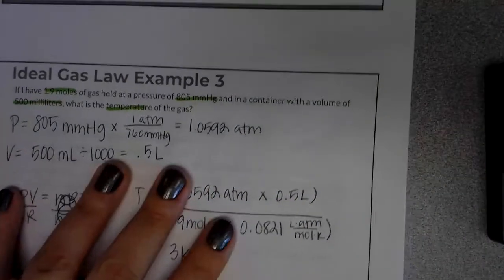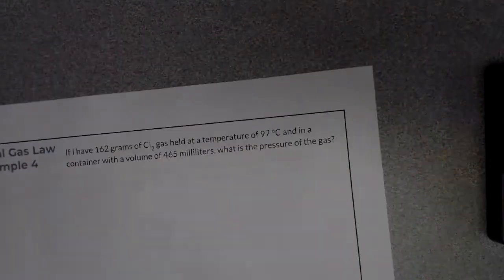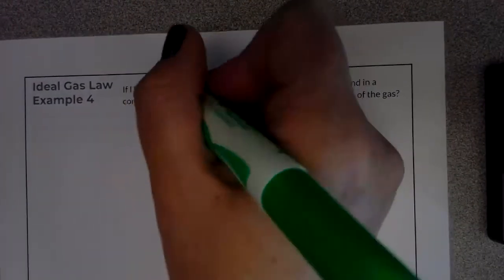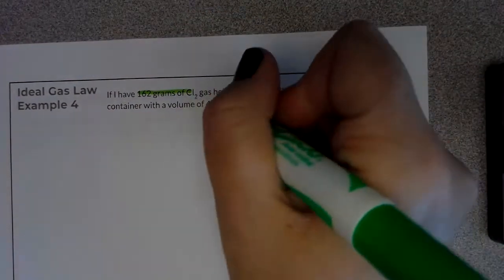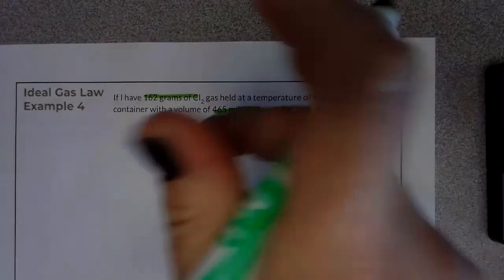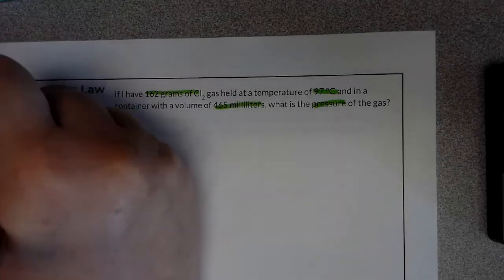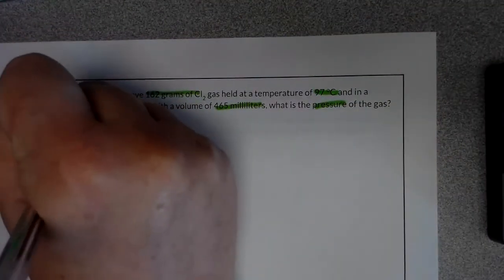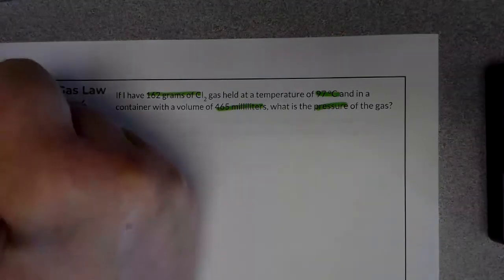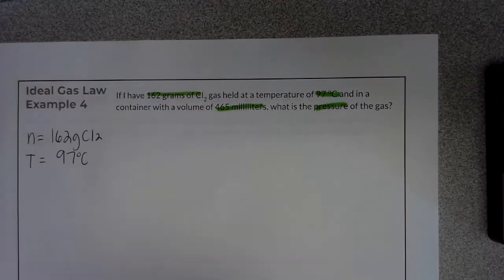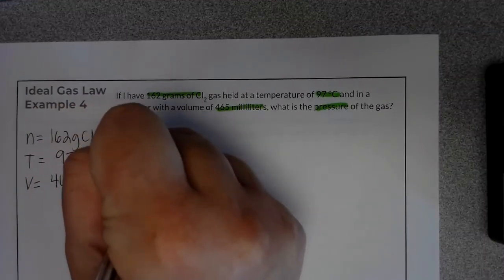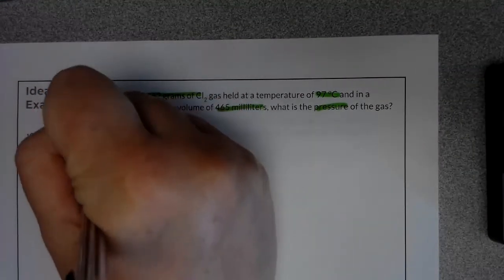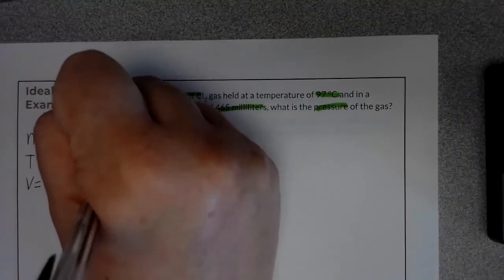All right, now let's go ahead and do our last ideal gas one. So it says, if I have 162 grams of chlorine gas held at a temperature of 97 degrees Celsius in a container with a volume of 465 milliliters, what is the pressure? So let's do some conversions. So for N, I have 162 grams of chlorine. T, 97 degrees Celsius. V, 465 milliliters. Let's divide that by 1,000 to get my liters. Plus 273. We'll have to divide that one by its molar mass.